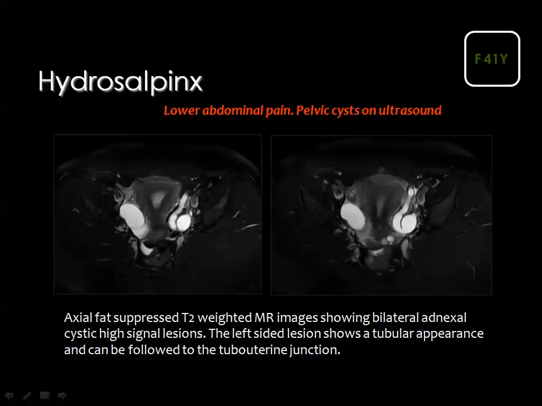Hydrosalpinx can be diagnosed by MRI, and this is an axial T2 fat sat. You see the fallopian tube, which is dilated along its whole course, and this is another one on the right side containing fluid, which is of bright signal on the T2 weighted images.